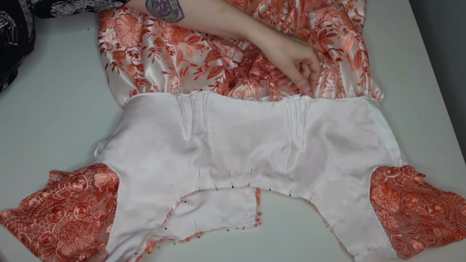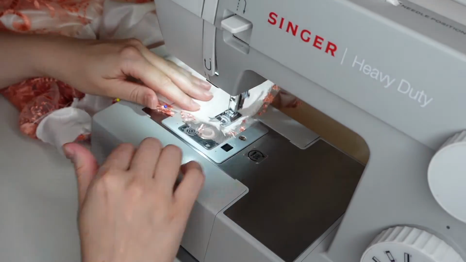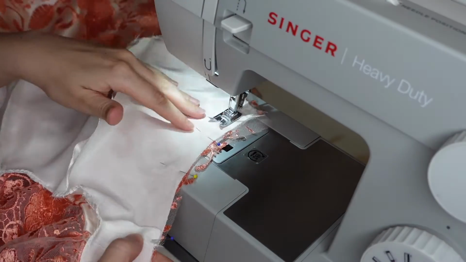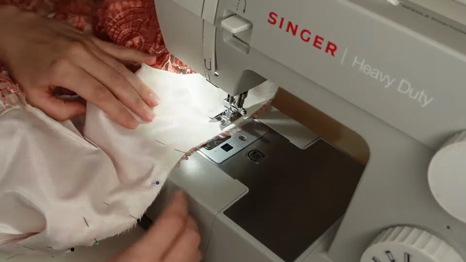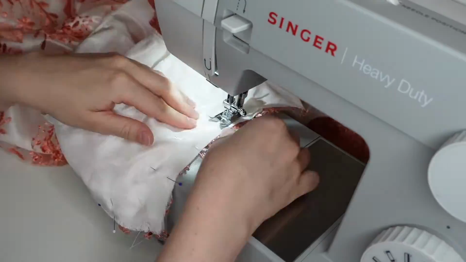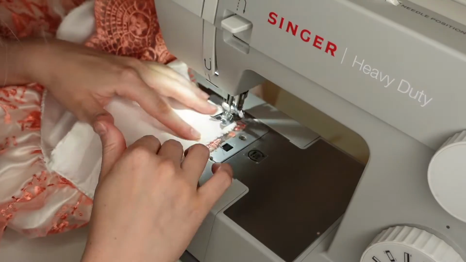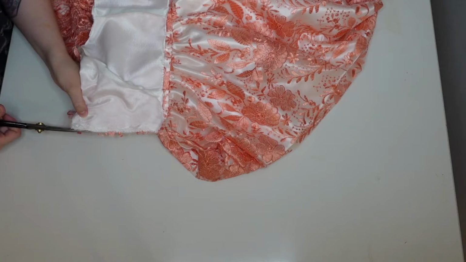Next, I stitched my lining to my bodice, sewing around the entire neckline and the center back edges. After sewing, I clipped the seam allowance and the corners of my seam allowance to make turning right side out easier. As I clip, I take care not to cut through my line of stitching. Then I turn the bodice right side out and press the neckline and the center back with an iron.